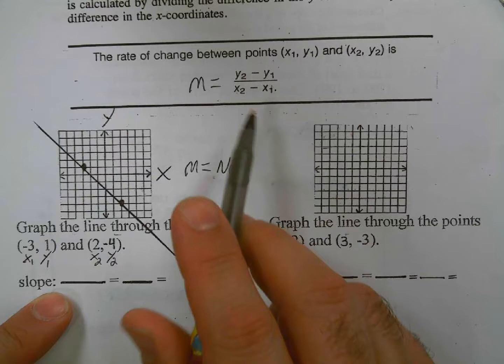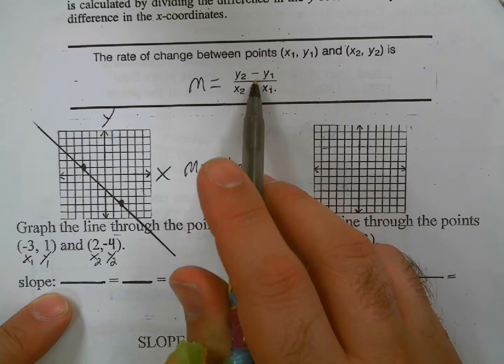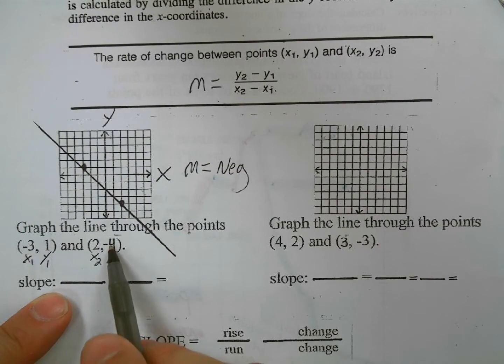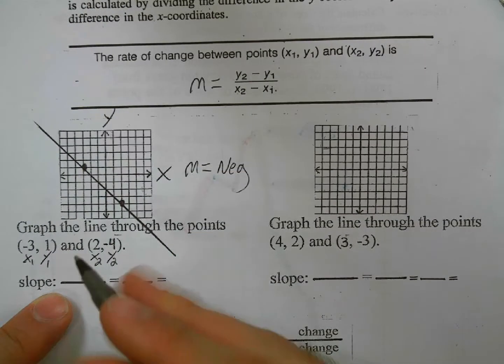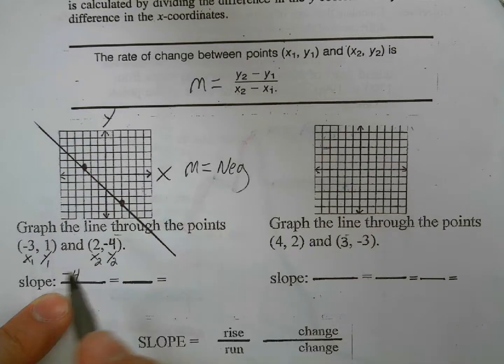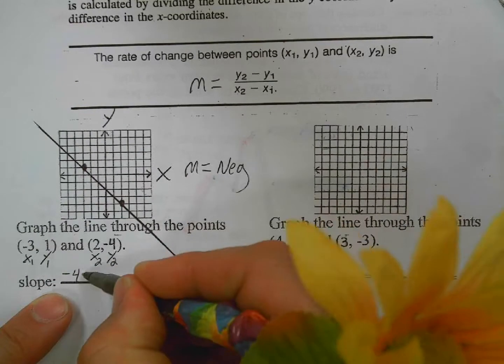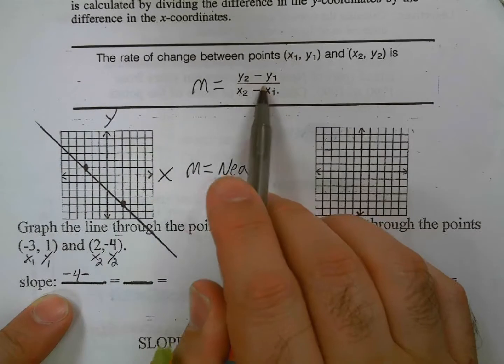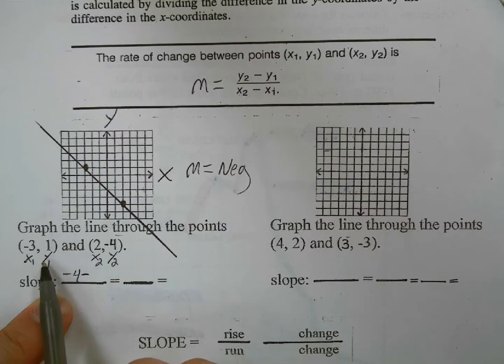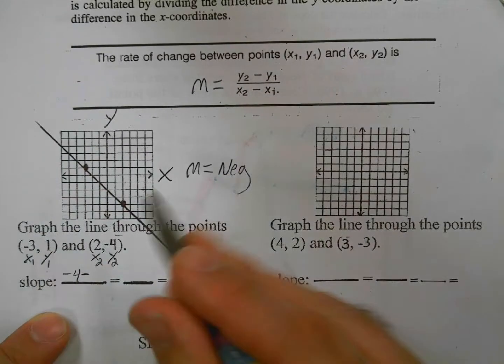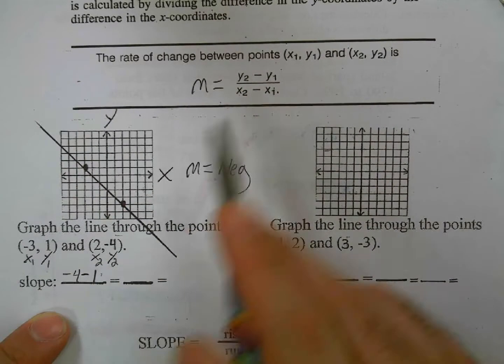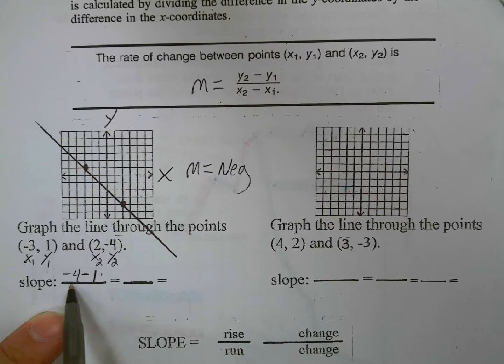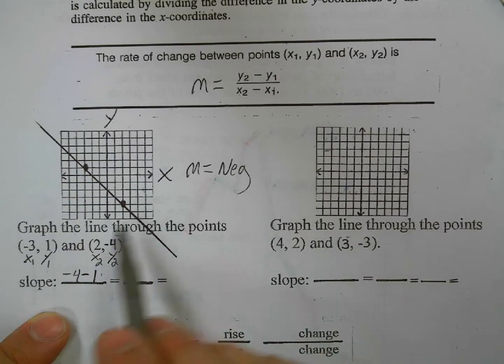So right here, I'm going to plug it into this equation. Well, my y2 is -4 minus my y1, right? My y1 is 1, divided by, so they got that bar for us right there, divided by my x2.